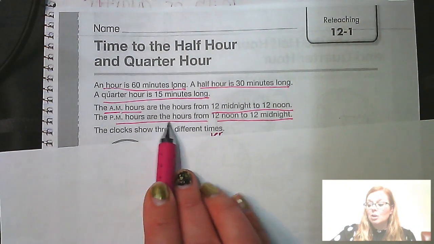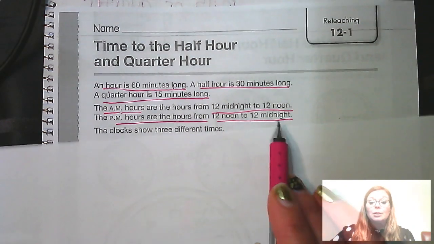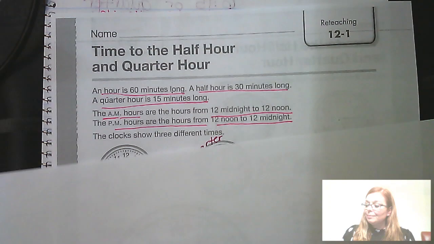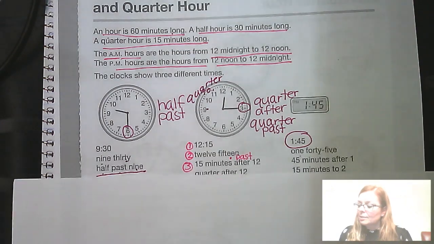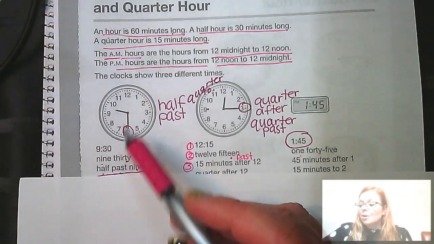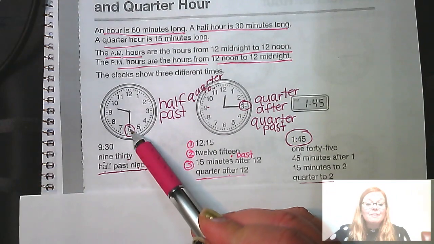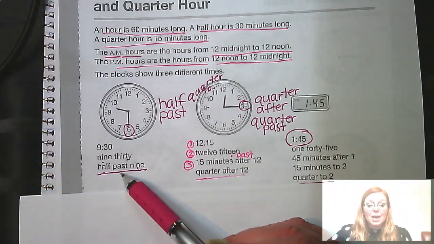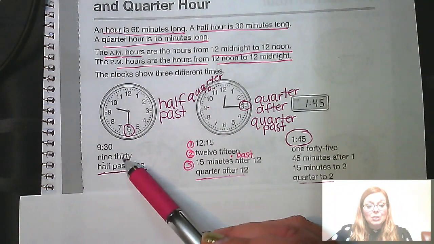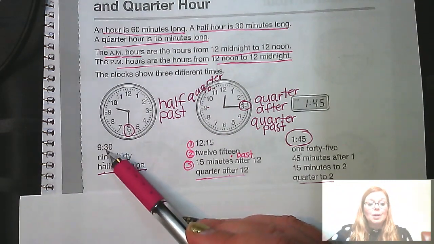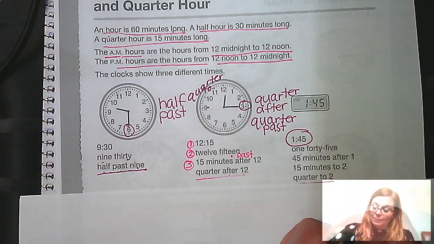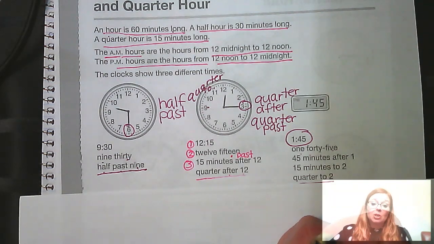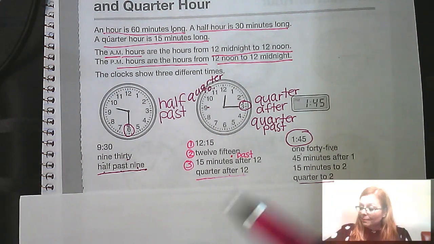PM hours are from noon to midnight. These are different clocks. We went over half past. When it points to the 6, it is half past, or 9:30, or 9:30 written digitally. So these are different ways that you can write it, okay?